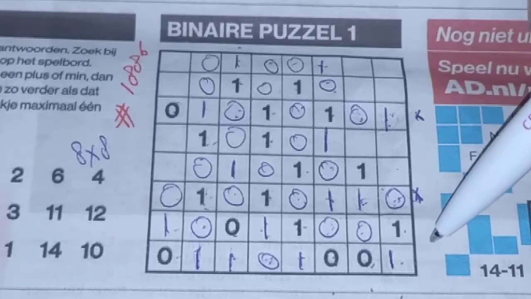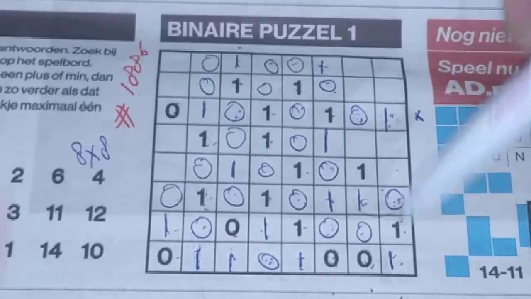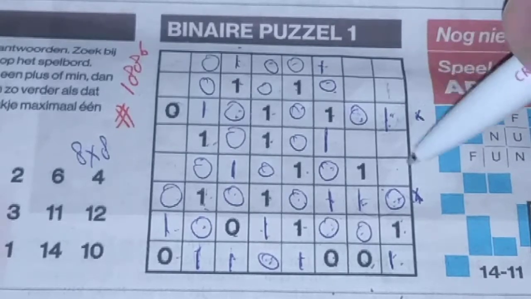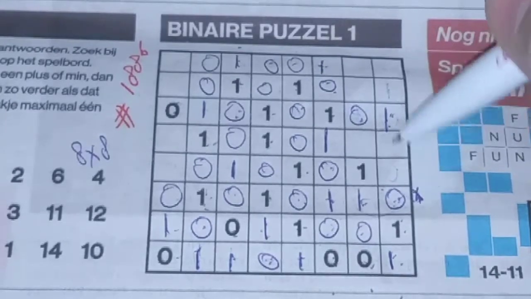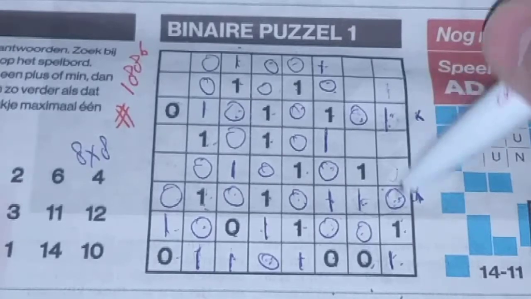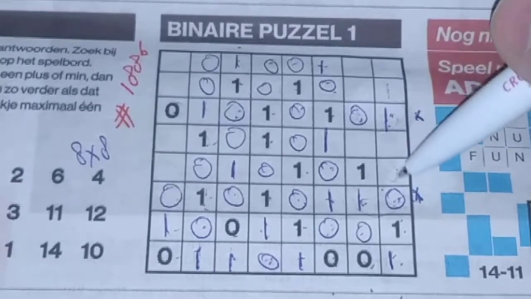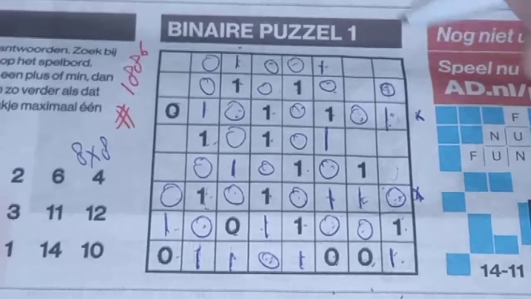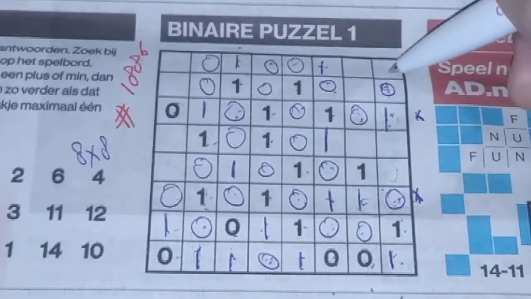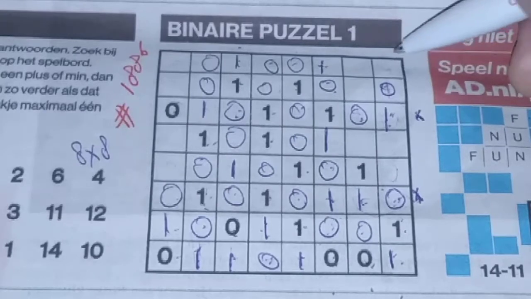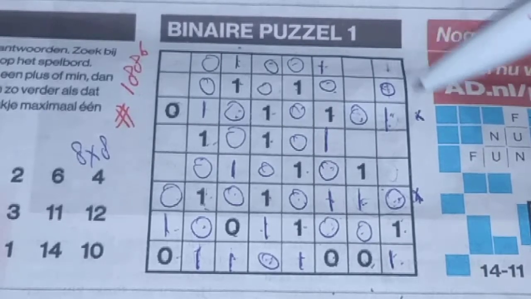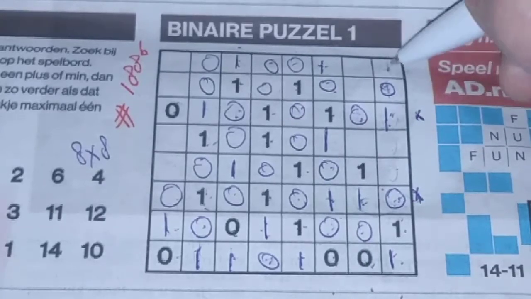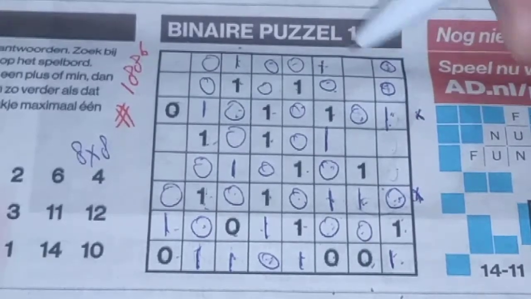Alright, so now we have 3 ones in the last column. If I place a 1 here, then we have 3 zeros in a row in this column. Not allowed, so this cannot be a 1, this should be a 0. Same with this box. If I place a 1 here, the 4th one, then we still have 3 zeros in a row in this column. So this cannot be a 1, this should be a 0.